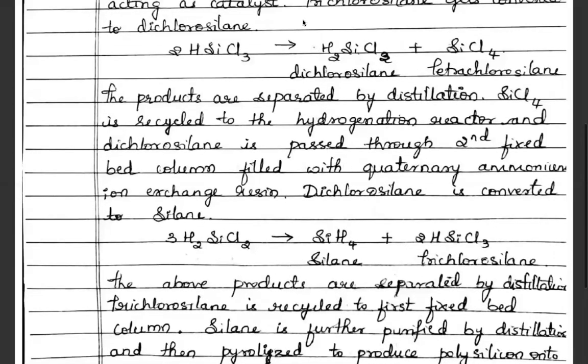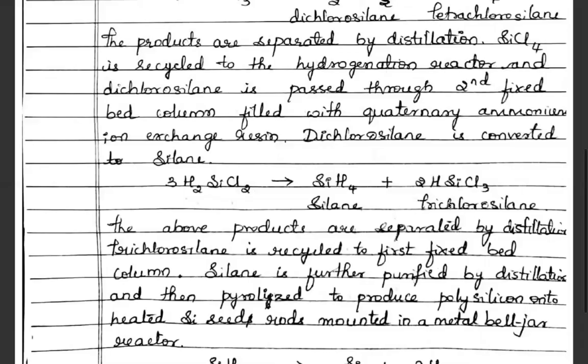Okay. So this dichlorosilane, whatever we got, is now passed to a second fixed bed column with the presence of the same catalyst, quaternary ammonium ion exchange resin. So now dichlorosilane is converted to silane, that is SiH4. Silicon is covalently bonded with 4 hydrogen. Okay, and again I have got trichlorosilane here.